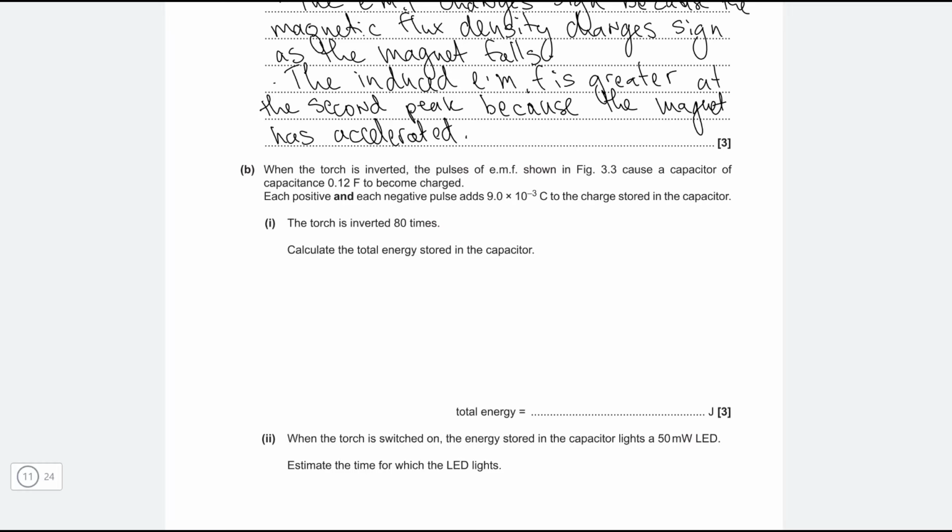Okay, next one. Okay, part B is a calculation question. When the torch is inverted, the pulses of the EMF in the figure cause a capacitor, and we're given the capacitance, to become charged. So each positive and negative pulse adds this much charge, 9 millicoulombs, to the charge stored in the capacitor. The torch is inverted 80 times. Okay, so with each inversion, we're going to get twice that amount of charge. Calculate the total energy stored in the capacitor.